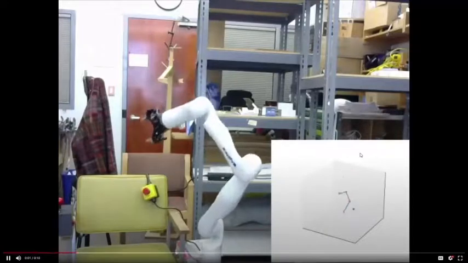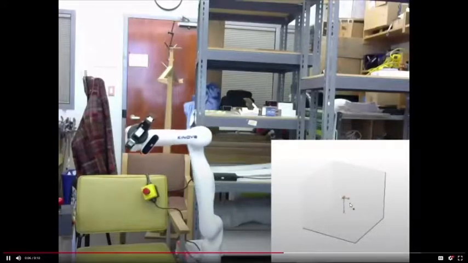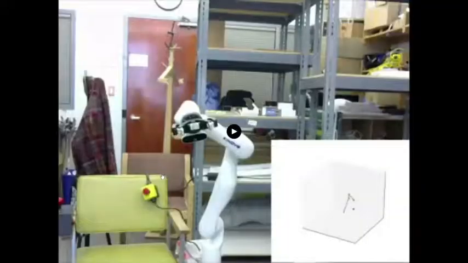So here we see our neural Jacobian method. It's getting close, but unfortunately, for some reason around this point, the approximations broke down, and we see that it's starting to diverge, and it converges to the wrong point.